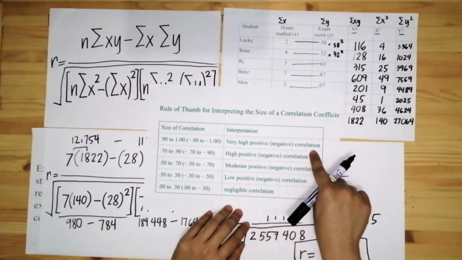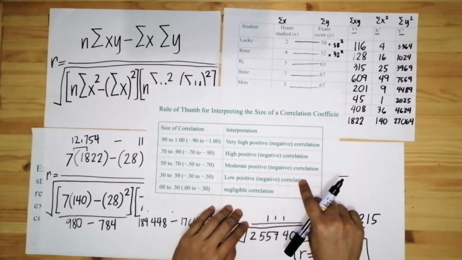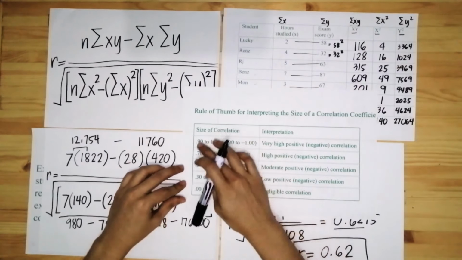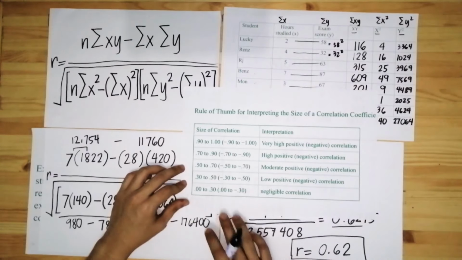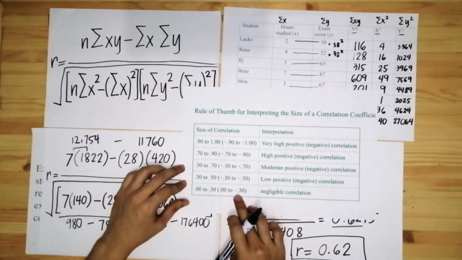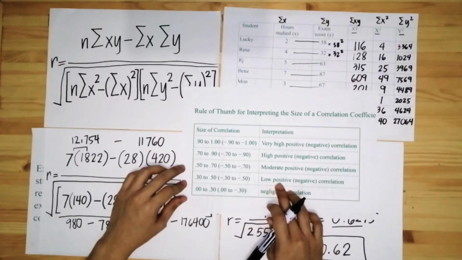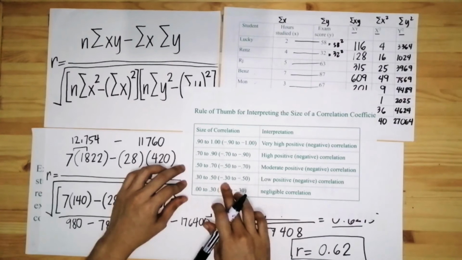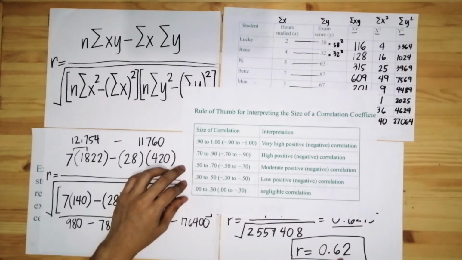Is that very high correlation, moderate correlation, low correlation, and negligible correlation? So dito, 0.62, ilolocate lang natin siya dito. Yung negligible ay 0.00 to 0.30, or pwede rin 0.00 to negative 0.30. Okay? So dito naman sa low correlation, meron tayong 0.30 to 0.50 or negative 0.30 to negative 0.50. So, ito ay 0.62.